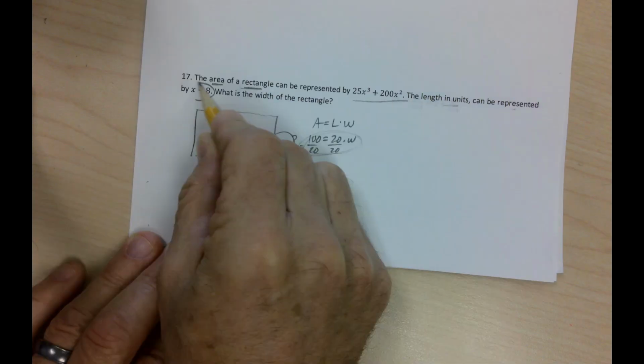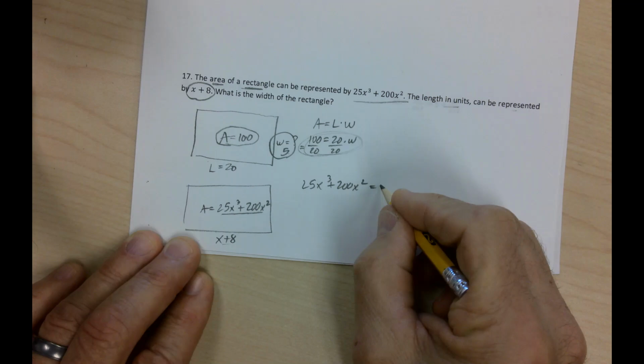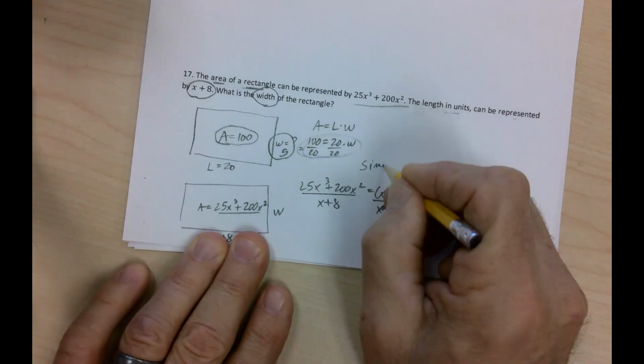So they give it to you in an algebraic way. You just have to plug in, x plus 8, so there's the length. So we need to think, okay, the area, 25x cubed plus 200x squared, that's the area, equals the length, x plus 8, times this mystery w, they're asking for the width. So you've got to divide by x plus 8.